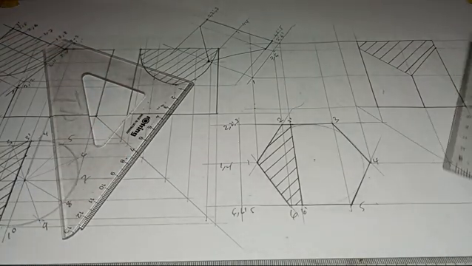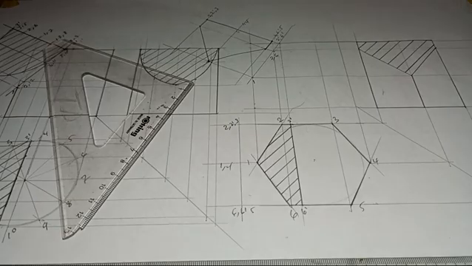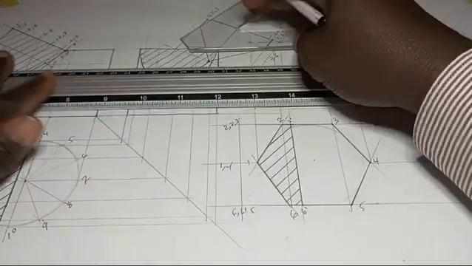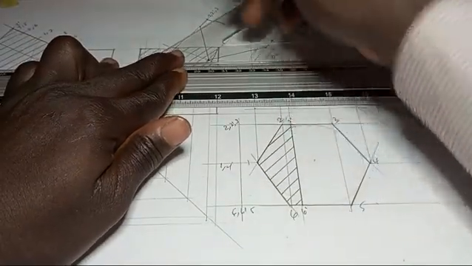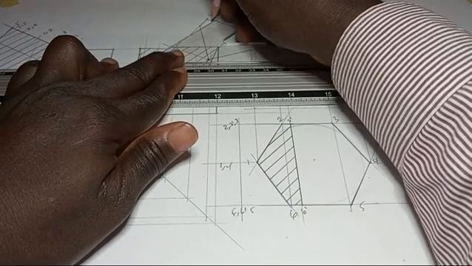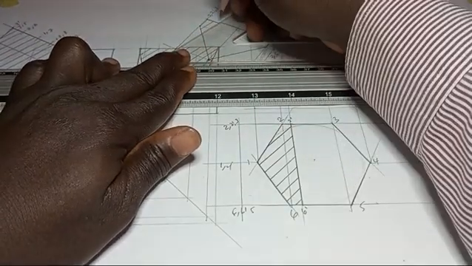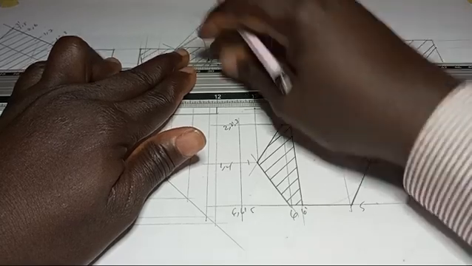Then we need to section it. Remember, we are using 45 degrees to section. Section it at 45 degrees, like this.